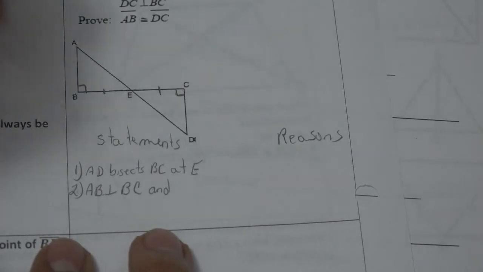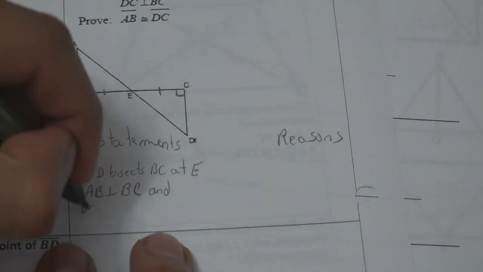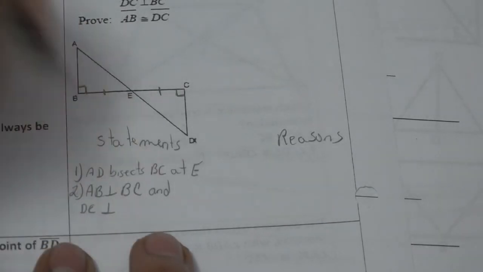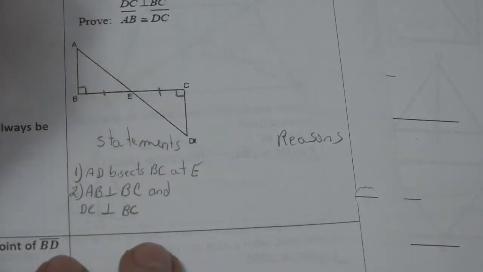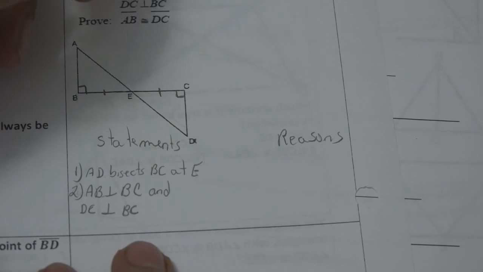And you know what? Here I'm gonna write it as one. But DC is perpendicular to BC. Here he comes again. Anyway, I'm gonna continue working.